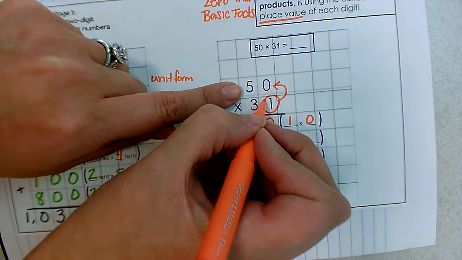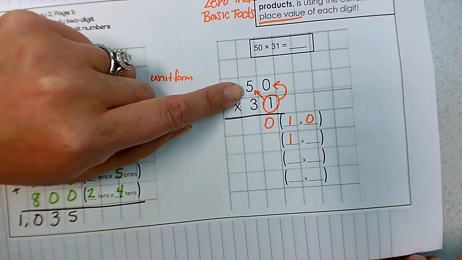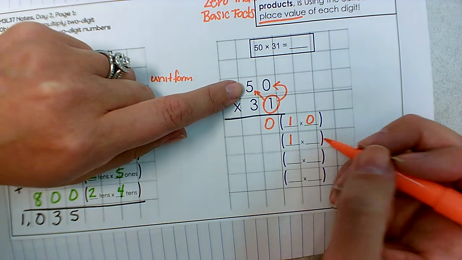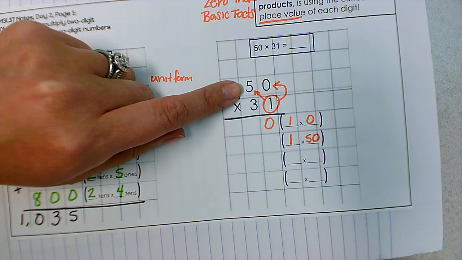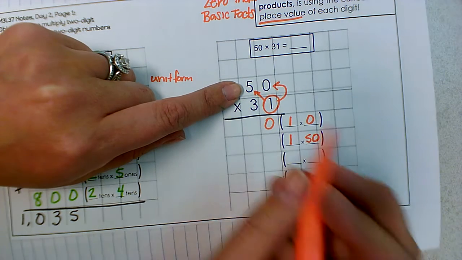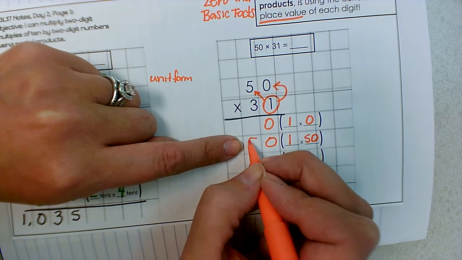Now I'm not done with my 1, because now I need to do 1 times, be careful, because if you said a 5, you're close, but it's in the tens place, so it's really worth 50. So I see an extra 0, I'm going to write my 0, and then 1 times 5 equals 5.